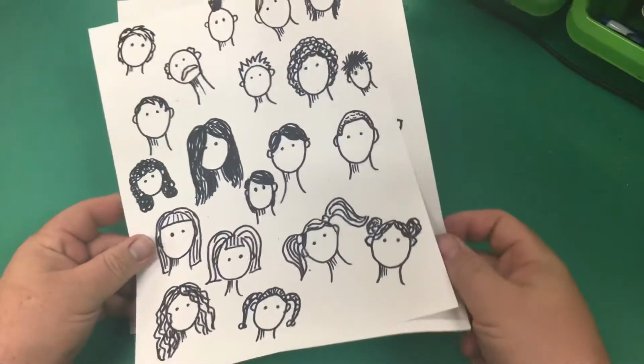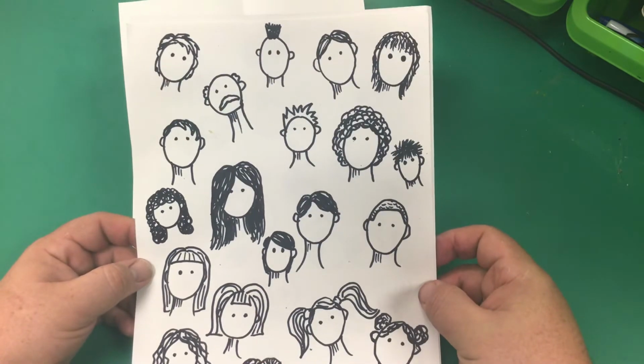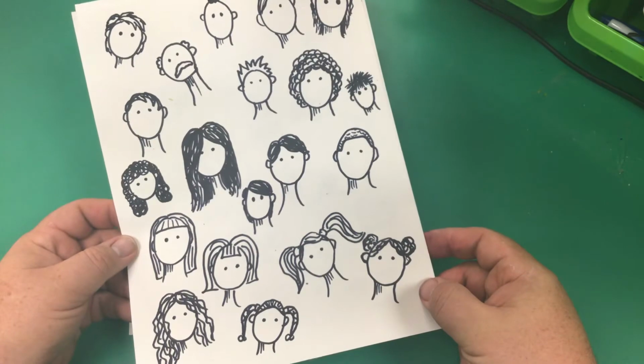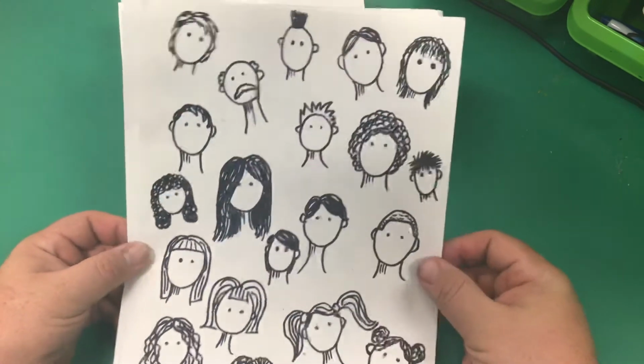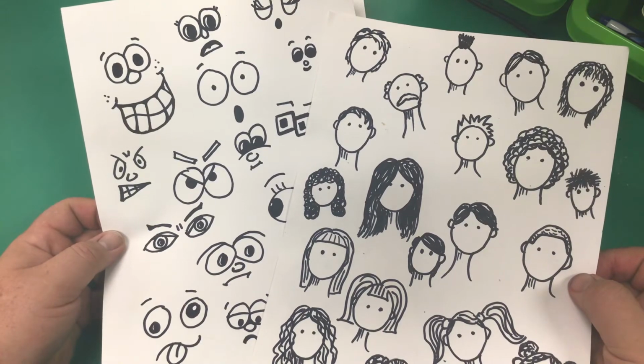And then here is a page of hairstyles. So these are all kinds of different hairstyles. All right, just to get your minds jump started for this project.